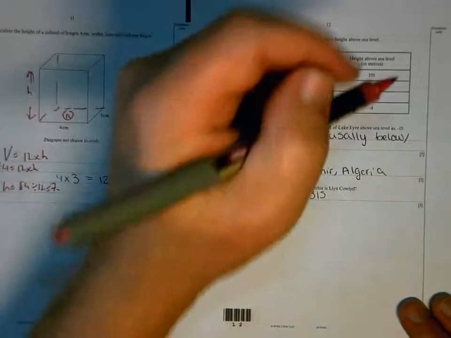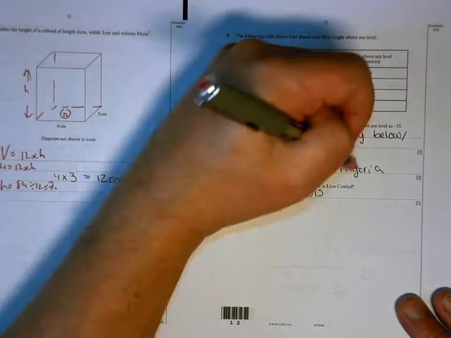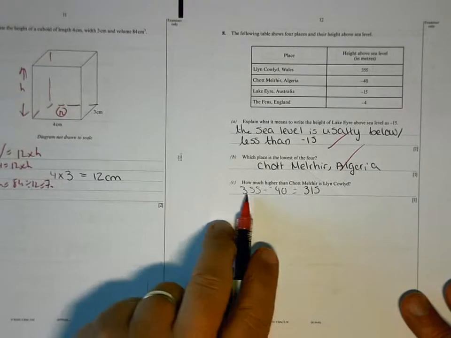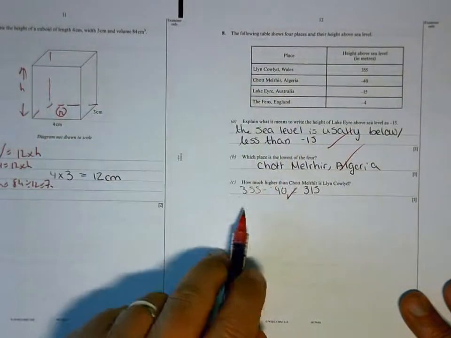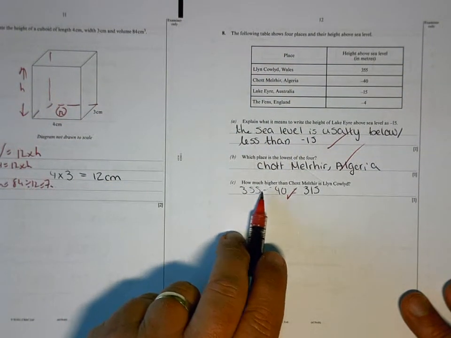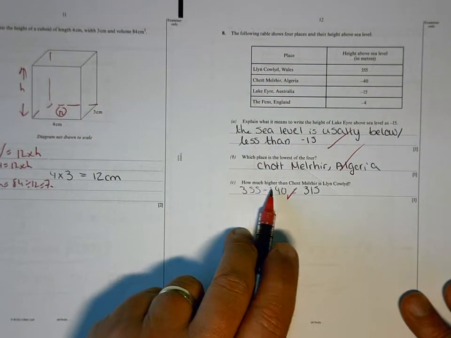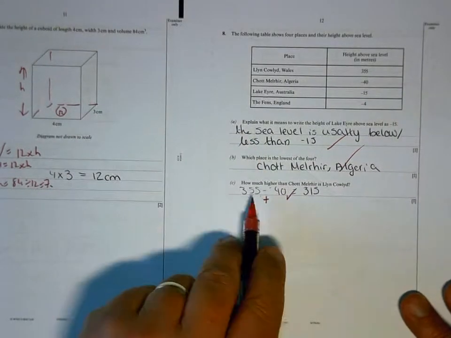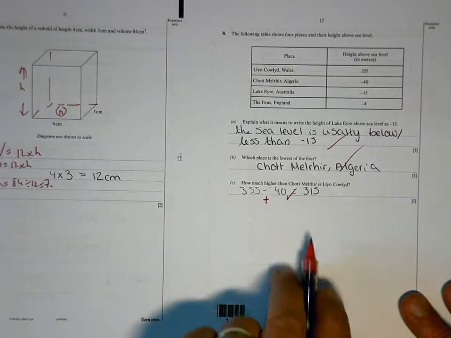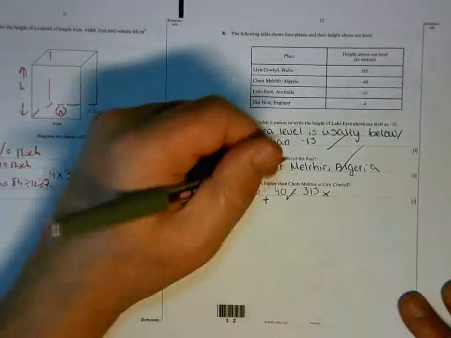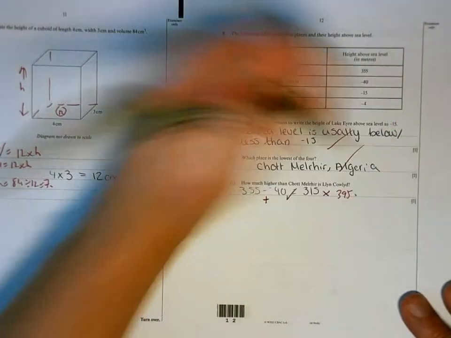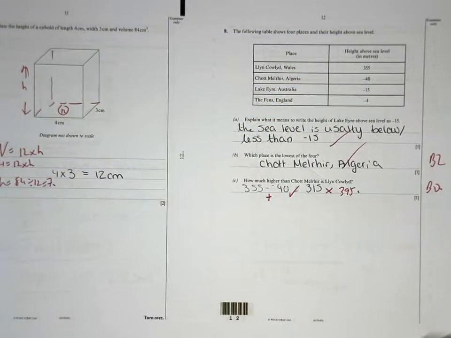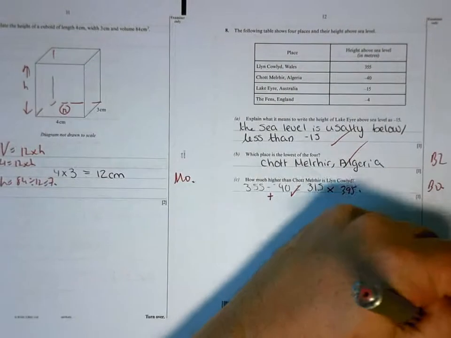Okay, sea level is below, yeah. Shot, yep. Now that is correct. Okay, 355, take away negative 40, but the take away a negative means you end up adding it. Okay, minus a minus is a plus, so it isn't 315, it's actually 395. So you only get 2 marks for that, no marks for that one, 2 for the page.